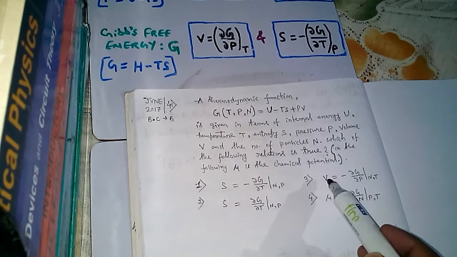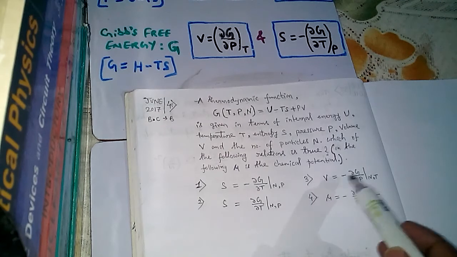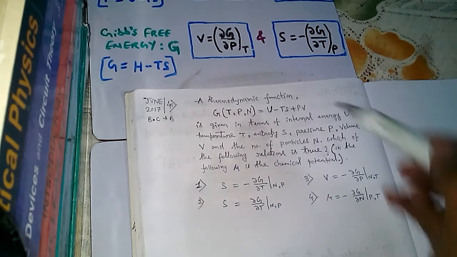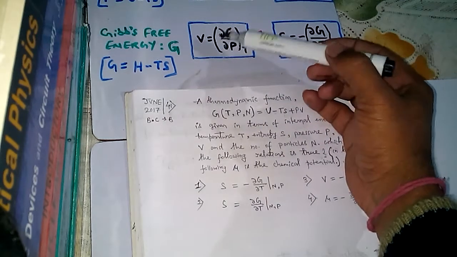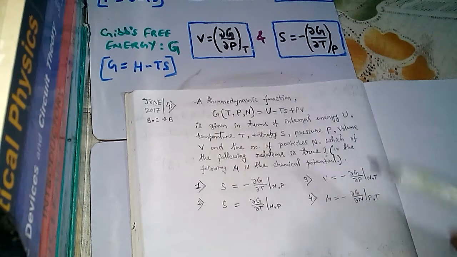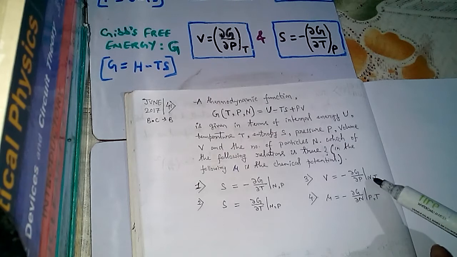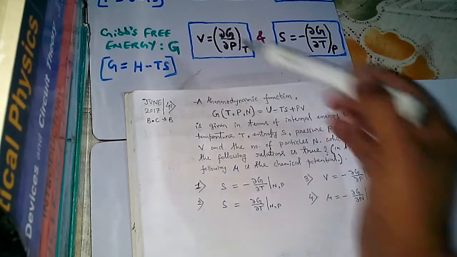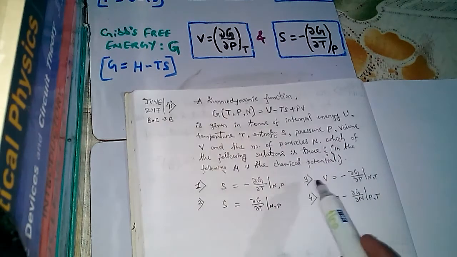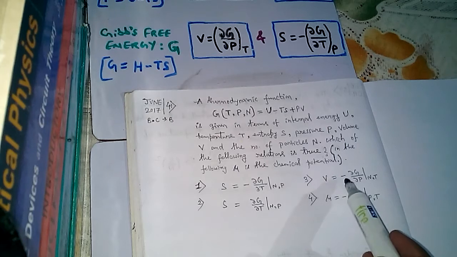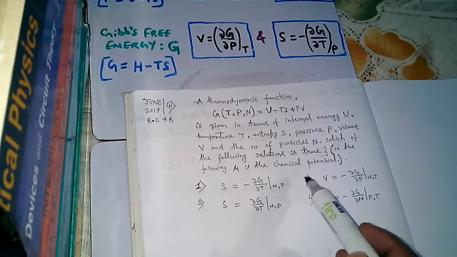Let us check this V. Option 3: V equals minus del G by del P. Here we can see that V equals del G by del P at constant temperature, but it says negative of del G by del P at constant temperature. So this negative sign is missing here. That means this is the wrong answer. There should not be any negative, it should be positive. So 4 is wrong, 3 is wrong.